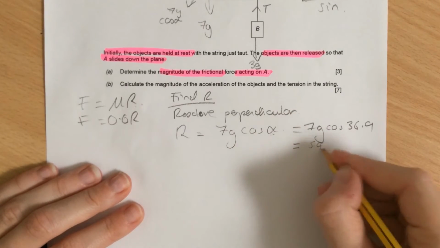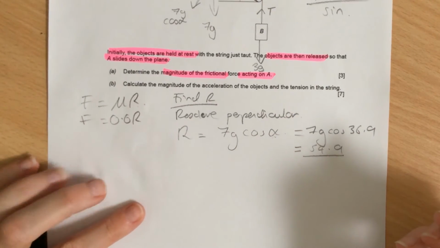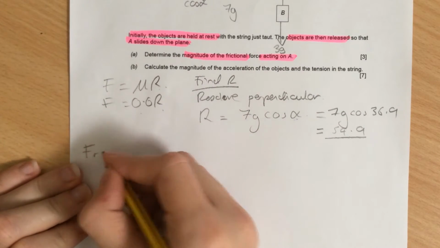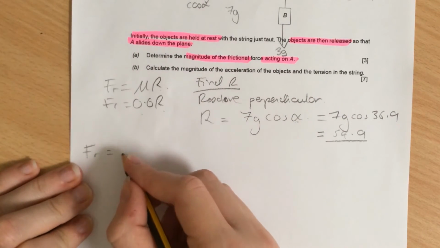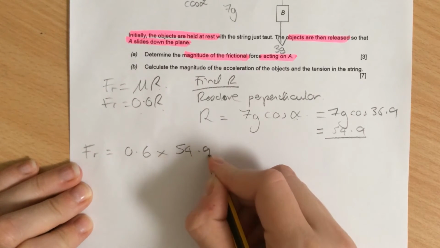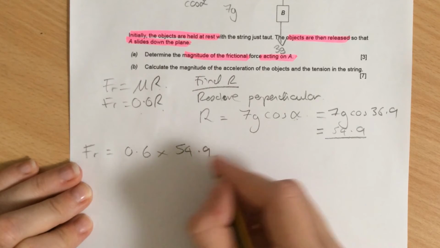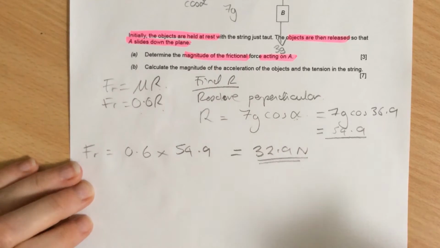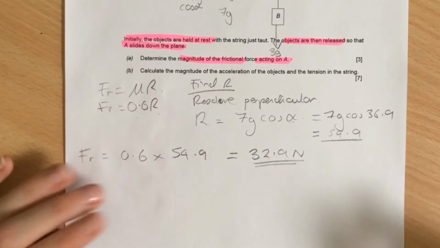Work that out and we get 54.9. Then we can go back to this formula and replace R, so we should call it F_R really, is 0.6 times R, which gives us 32.9 newtons, and that is the frictional force.